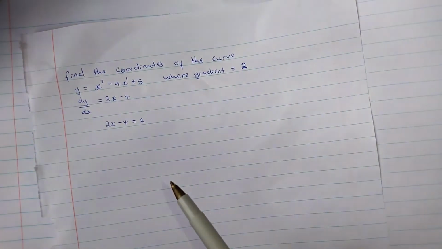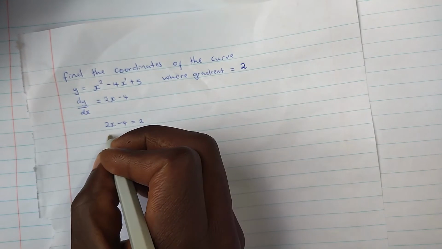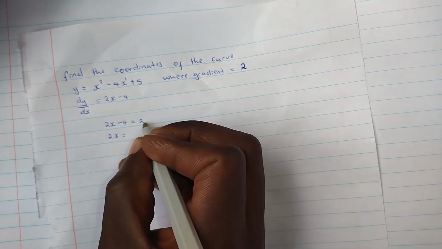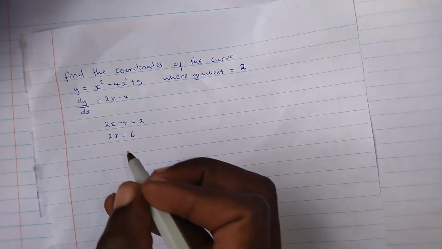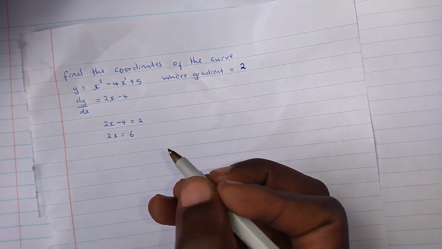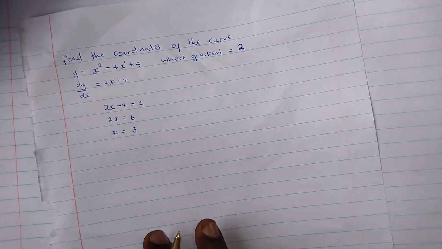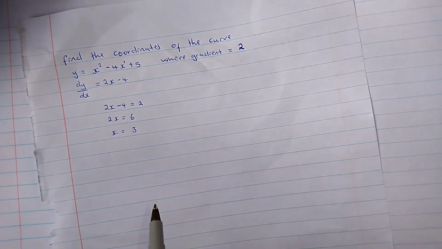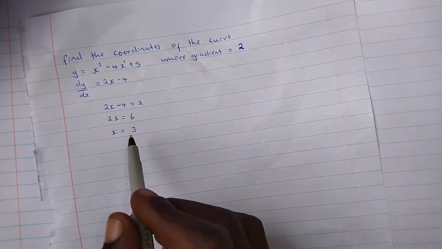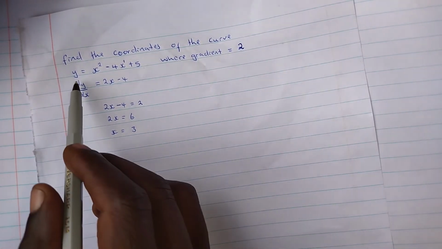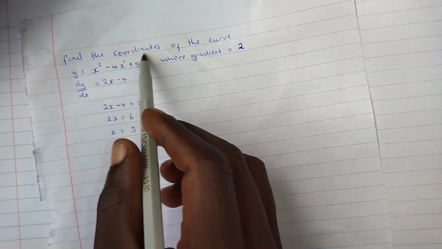Now it's simple to make x the subject of the formula. So 2x is equal to 2 plus 4, which is 6, if we bring minus 4 to this side. Then we divide both sides by 2, so x will be equal to 3. Simple. So this is the value of x. If x is equal to 3, we want to find the value of y so that we come up with the coordinates of the curve.